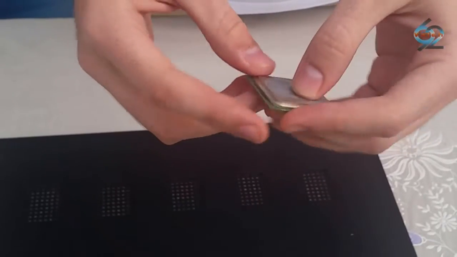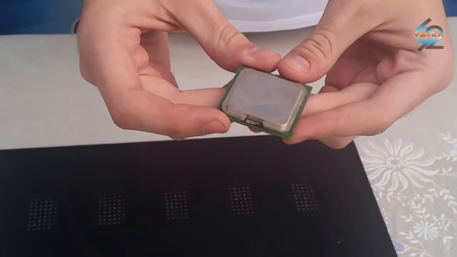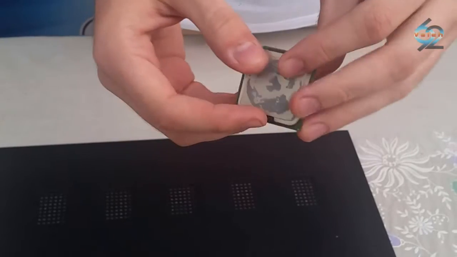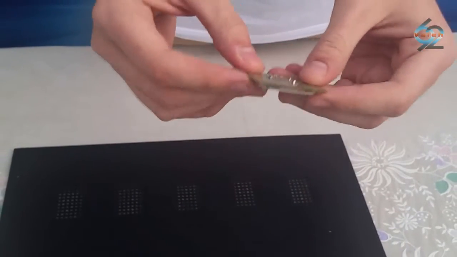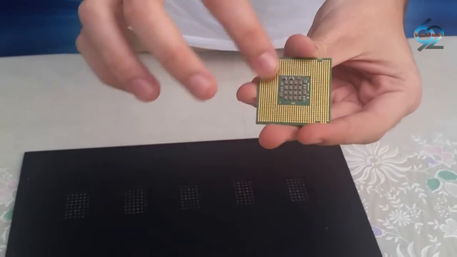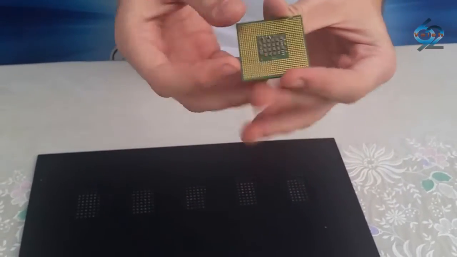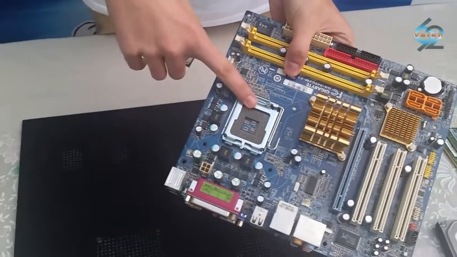CPU is the central processing unit. We can also call it the brain of the computer. It calculates simple arithmetic, logic, and input-output operations. As you see, it has a lot of pins that connect the CPU to the mainboard's CPU slot.